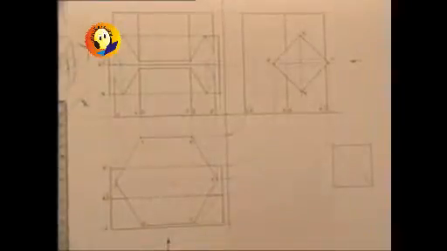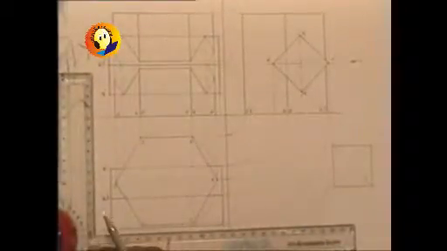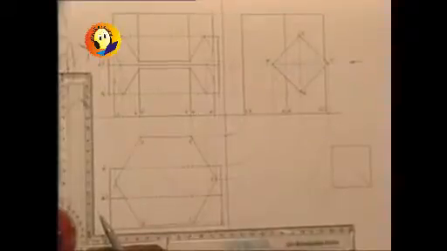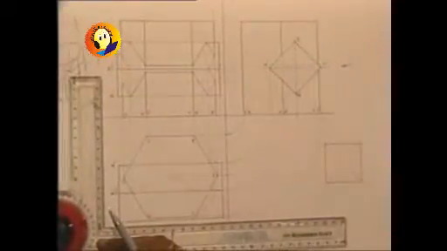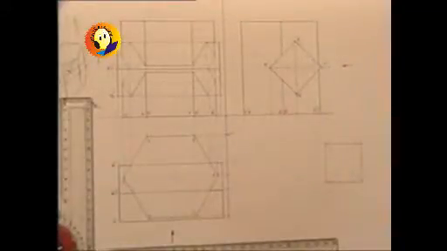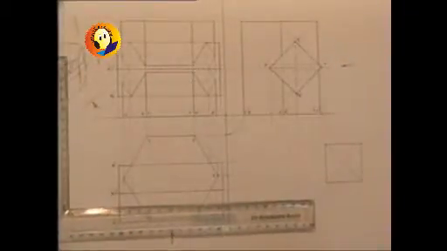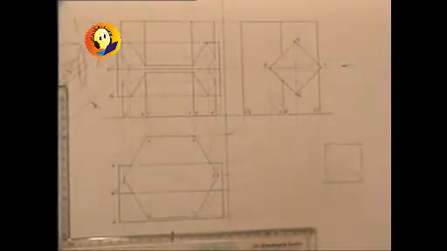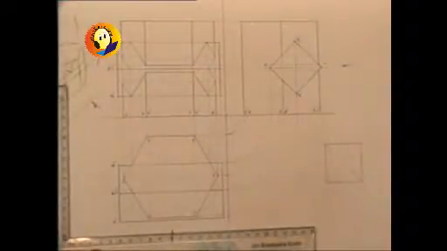And we get the curves of penetration for the hexagonal prism which is getting penetrated by a square prism with some offset. One of the very typical problems as such. The curves in this case are symmetric. The axis of the square prism is parallel to HP and VP. Sides or the faces of the square prism are equally inclined to HP and VP.